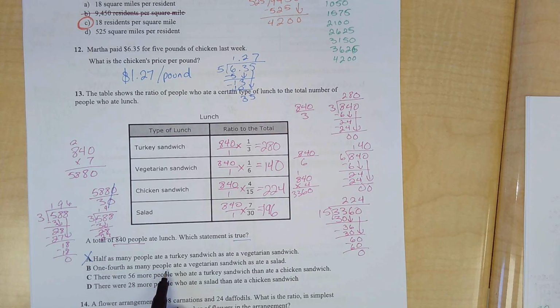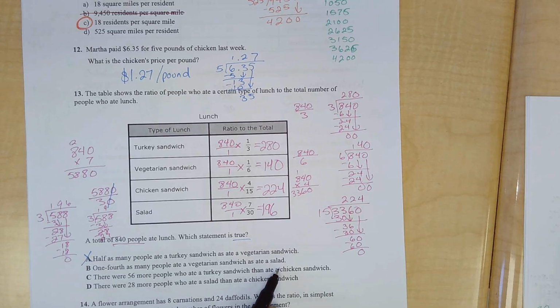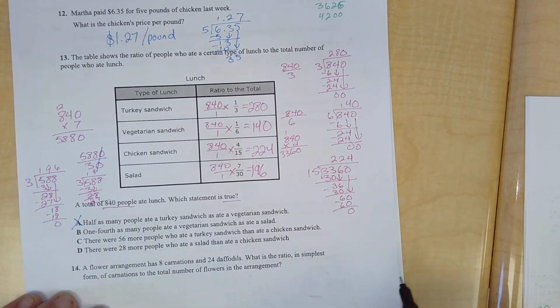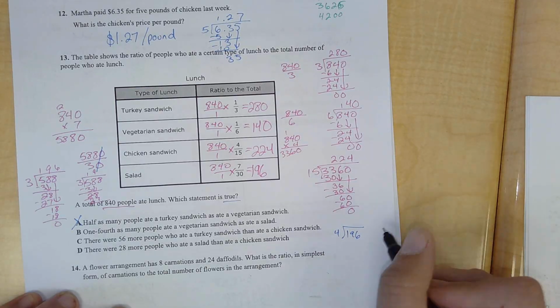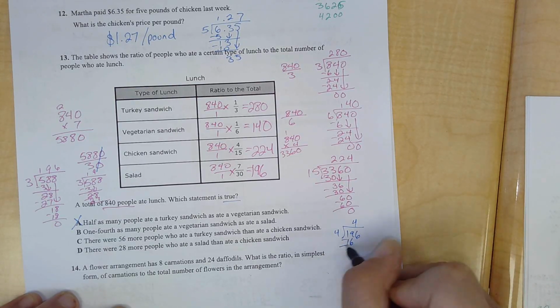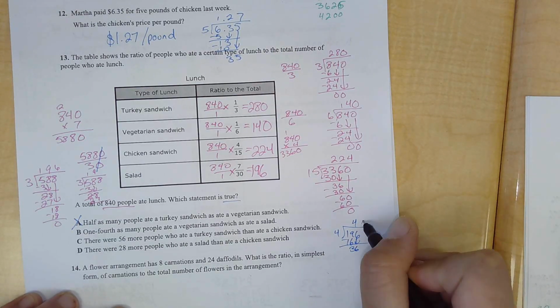1/4 as many people ate a vegetarian sandwich as ate a salad. Okay, let's find that out. This is how many people ate a salad, 196. They're saying 1/4, 4, 16, 3, 6, 9.